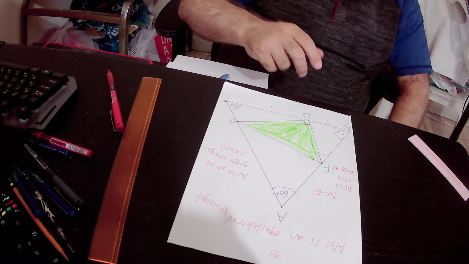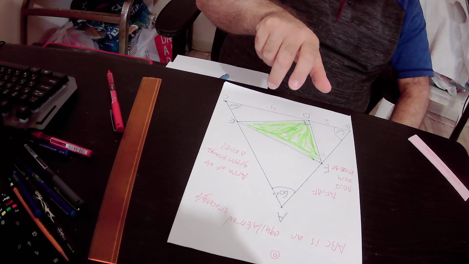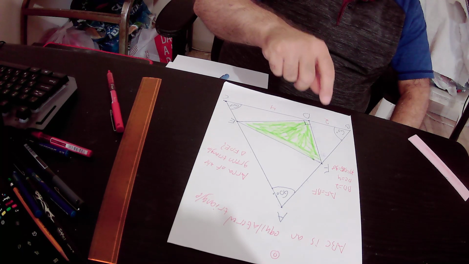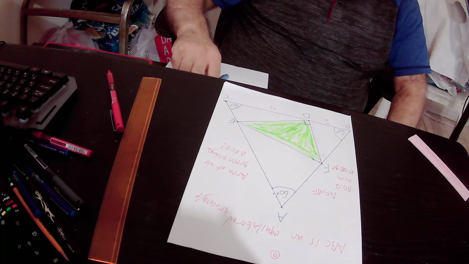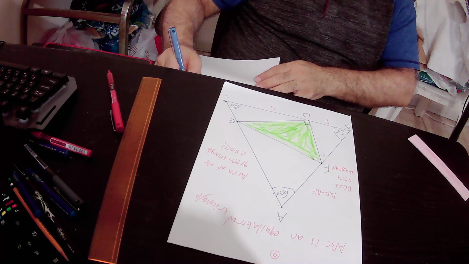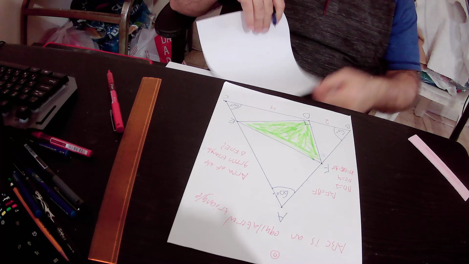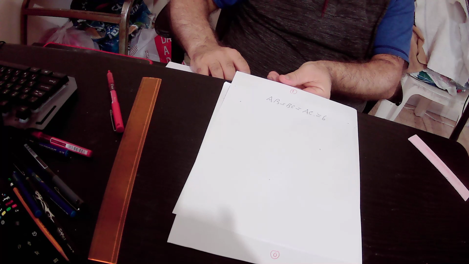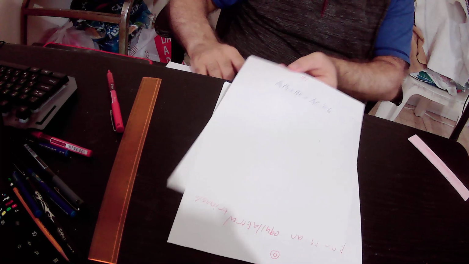So side BC of the equilateral triangle equals 2 plus 4 equals 6 units. So you can write here that AB equals BC equals AC equals 6 units.